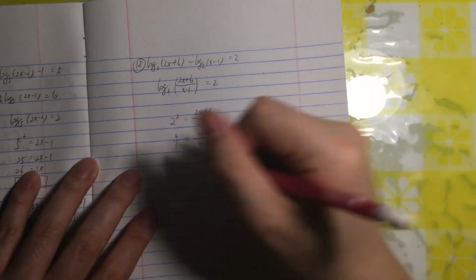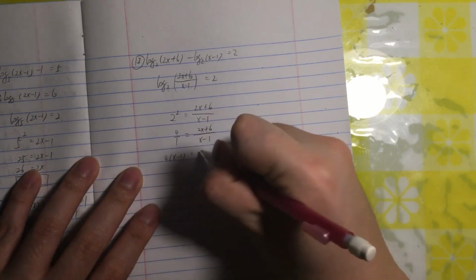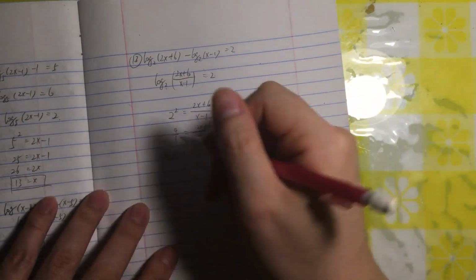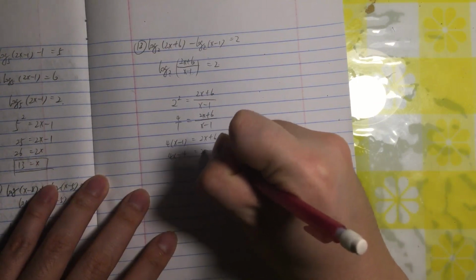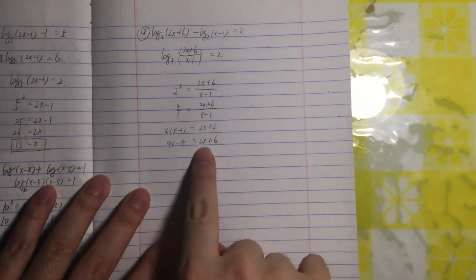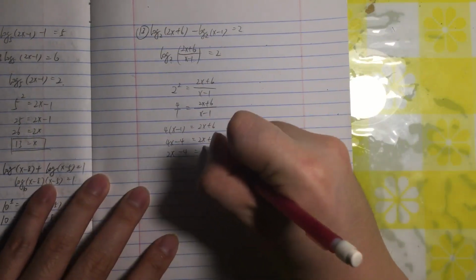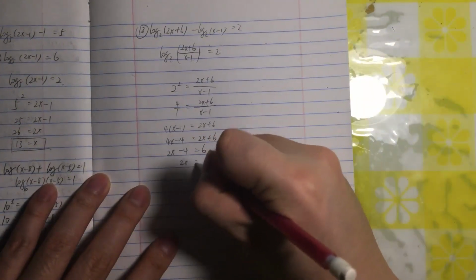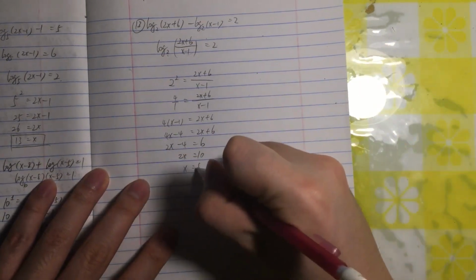Then I can cross multiply. I get 4 times x minus 1 equal to 2x plus 6. Then I can distribute 4. I get 4x minus 4 equal to 2x plus 6. Next, I can subtract 2x from both sides. I get 2x minus 4 equal to 6. Then I can add 4 to both sides. I get 2x equal to 10. Then I can divide both sides by 2. I get x equal to 5.